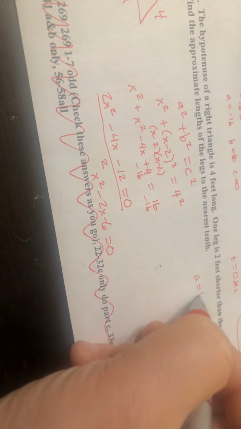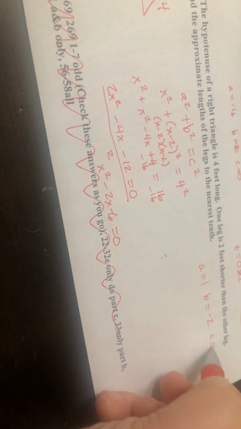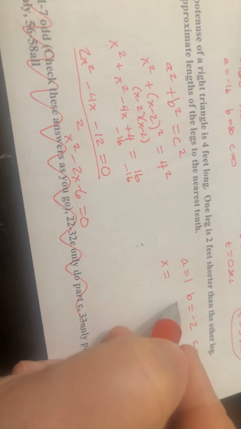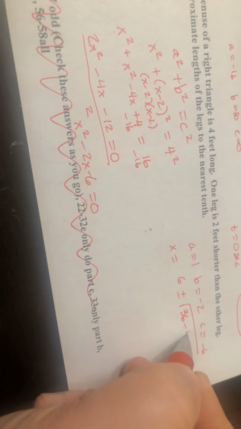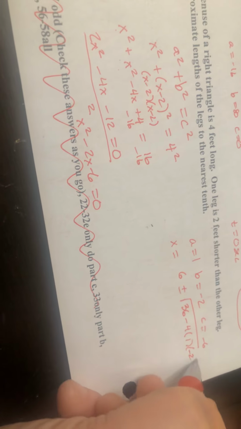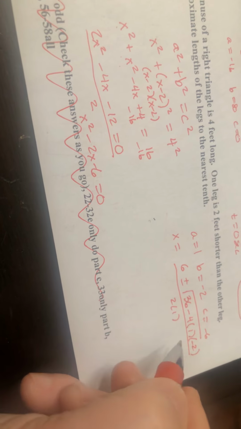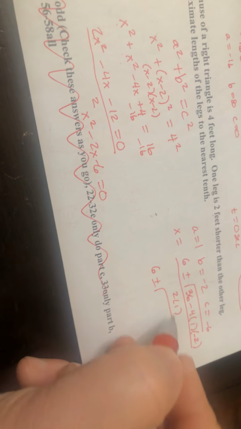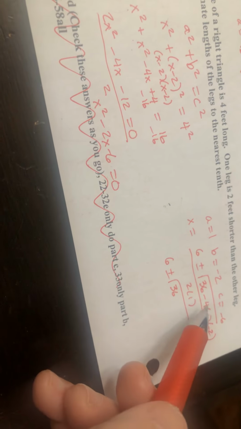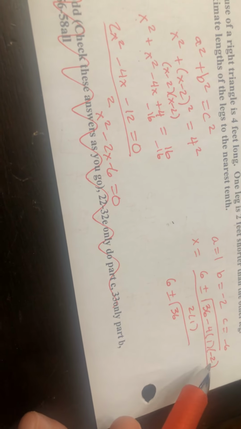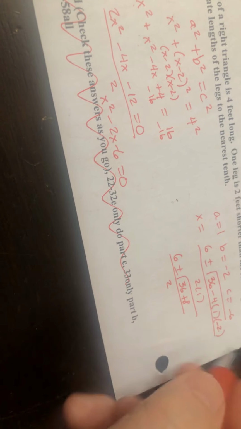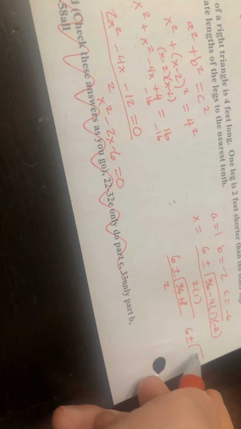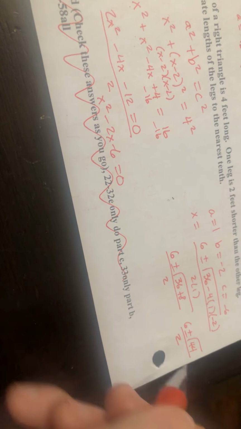So the value of A is 1, the value of B is negative 2, and the value of C is negative 6. So x equals negative b, so that's 2 plus or minus, b squared is 4 minus 4 times A times C, all over 2 times A. So again, here's the most common mistake. People will put 36 minus 8, but those two negative signs make it plus 8. So that's 6 plus or minus the square root of 44 over 2.